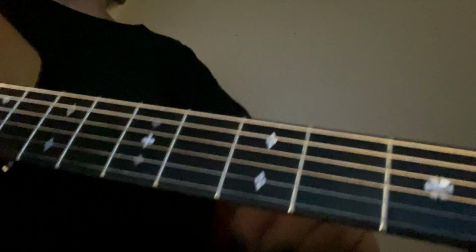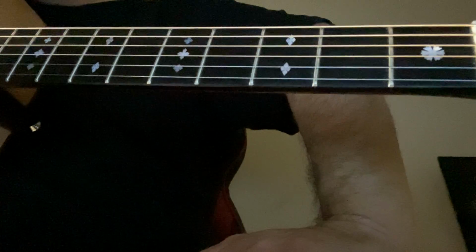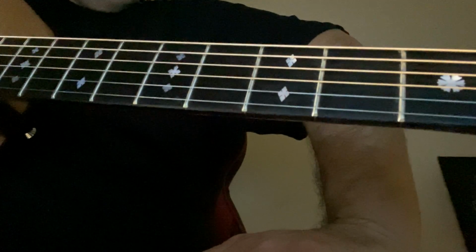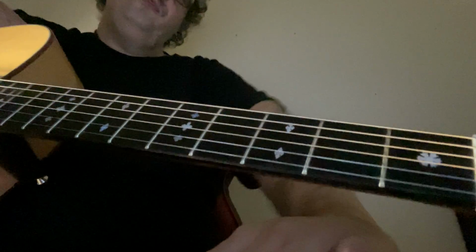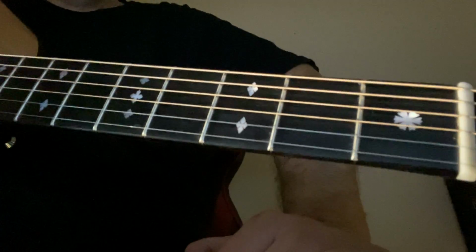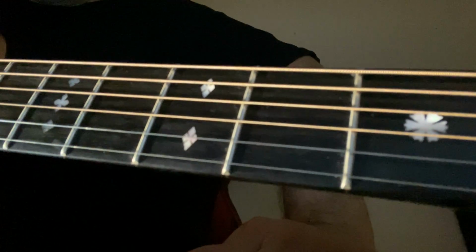Okay, now I'll give a few examples here in this video of how to change directions, let's say. So one thing that we can use too is some chromaticism. Sometimes I like to play notes that are in between the scale tones. The first thing we're thinking about is major pentatonic here.